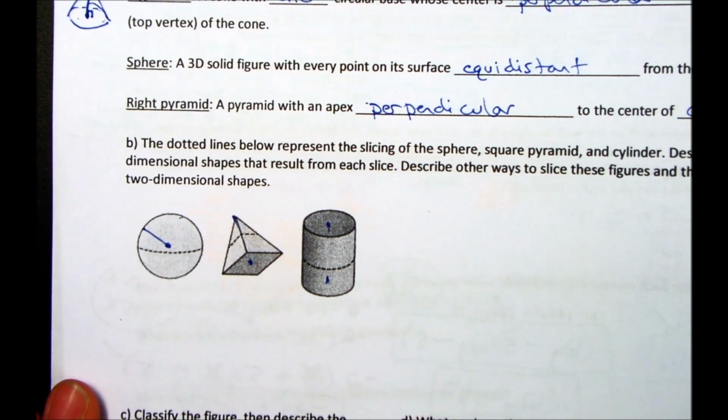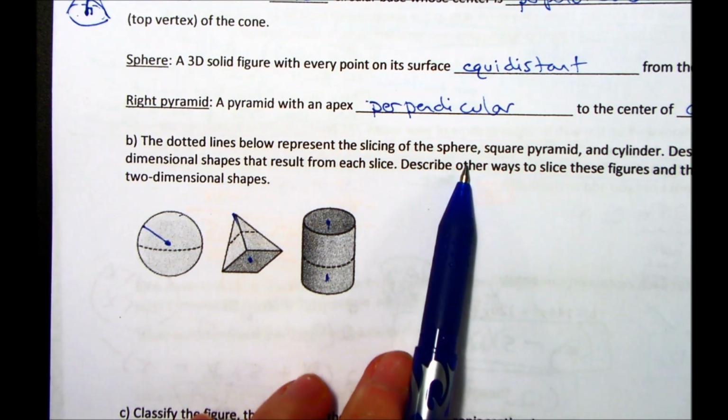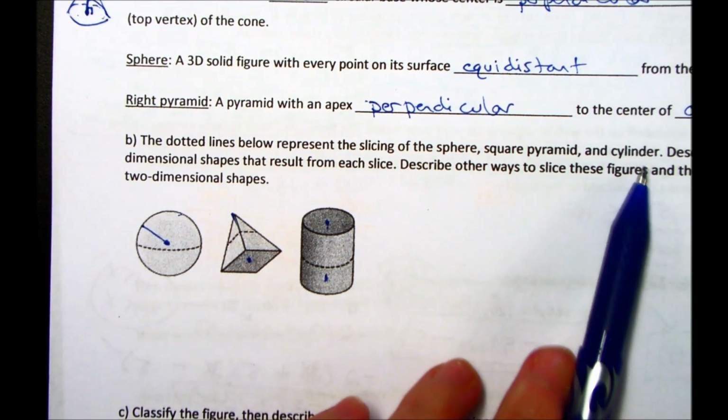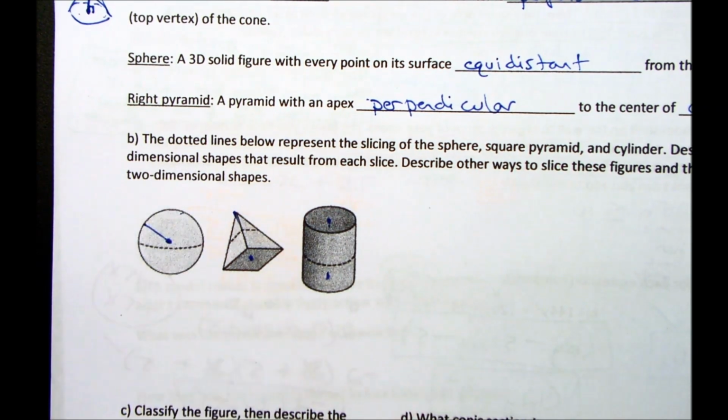All right, in letter B, it says a dotted line below represents the slicing of a sphere, a square pyramid, and a cylinder. So these are our three shapes. Describe the two-dimensional shapes, which are basically what we call cross-sections that result from each slice. Describe other ways to slice the figures and the resulting two-dimensional shapes.